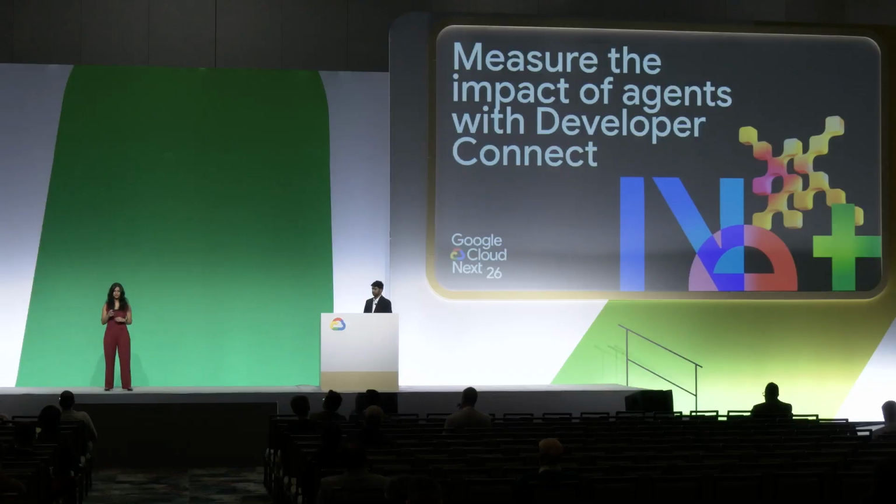Today, we are going to show you how Google Cloud's Developer Connect can address these challenges by bridging the gap between your source code management tools and your agentic workflows.